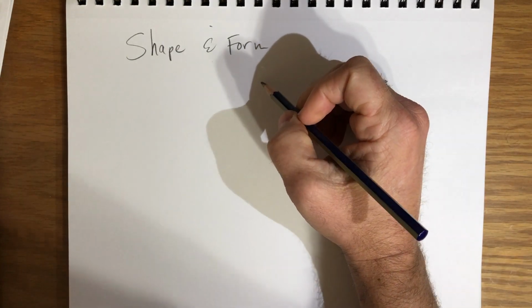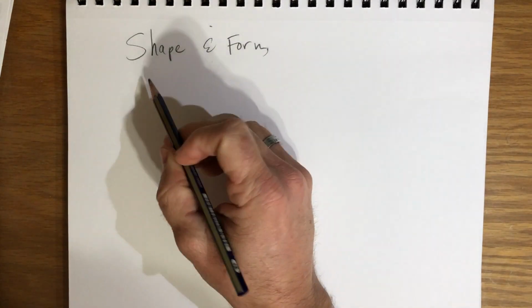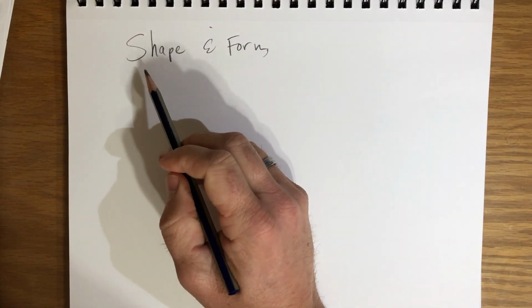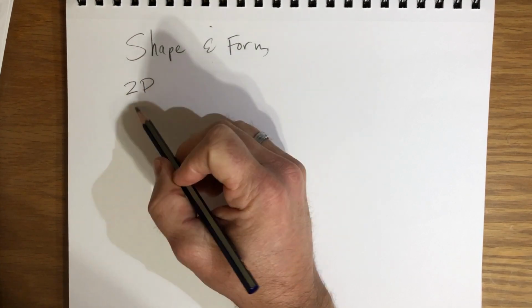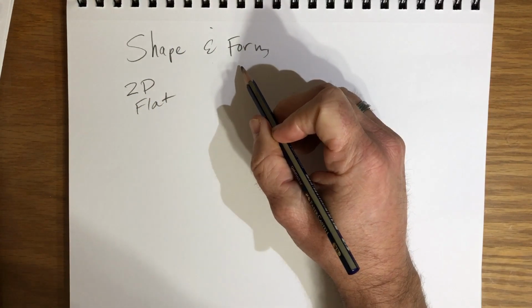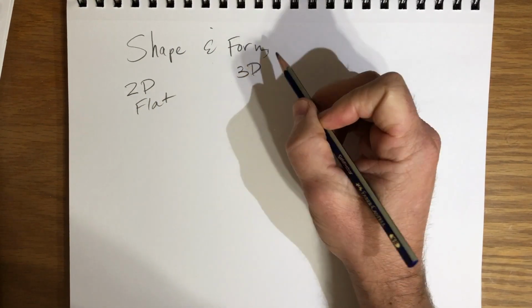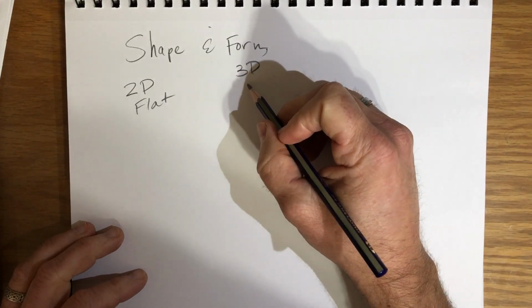Shape and form. Shapes are flat and two-dimensional. Forms are three-dimensional. They're not flat. They have height.